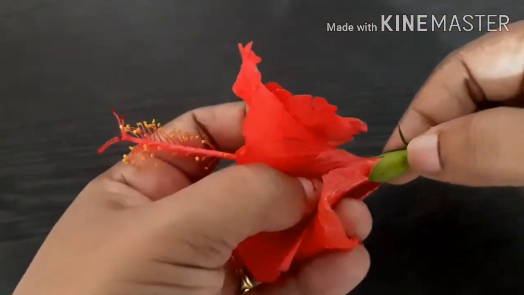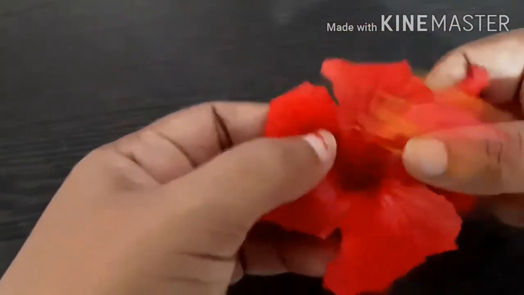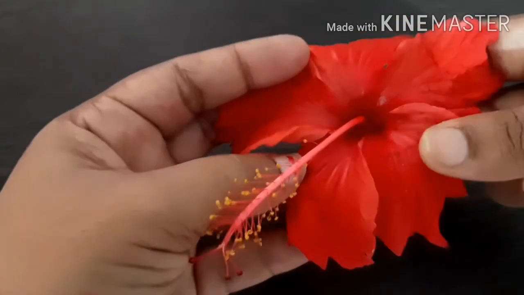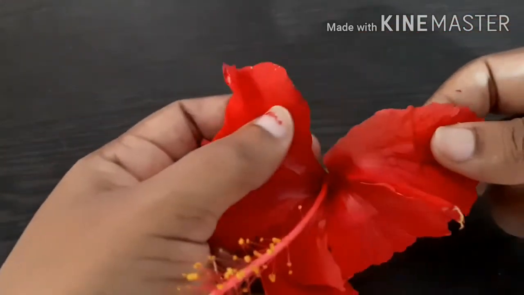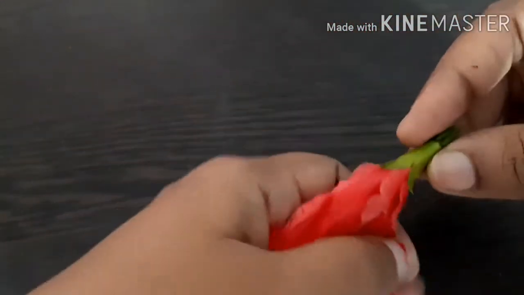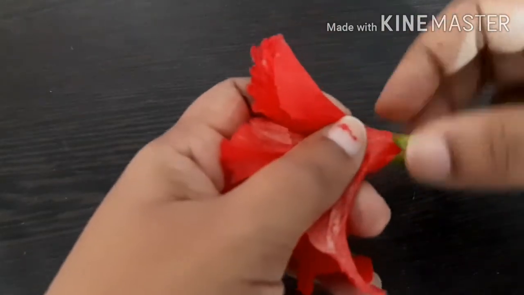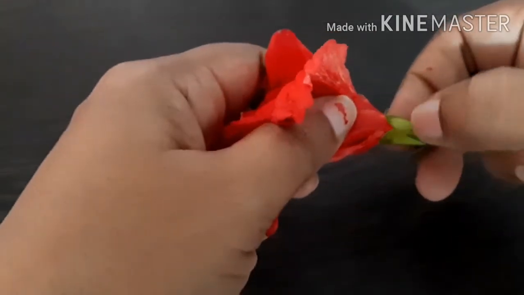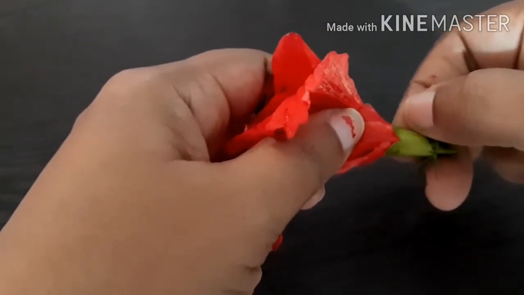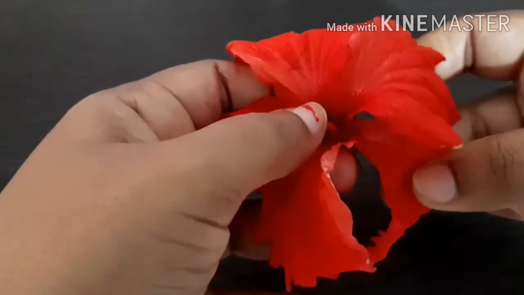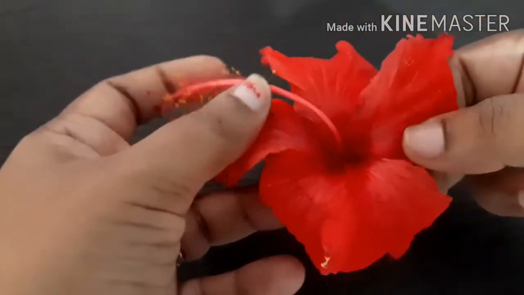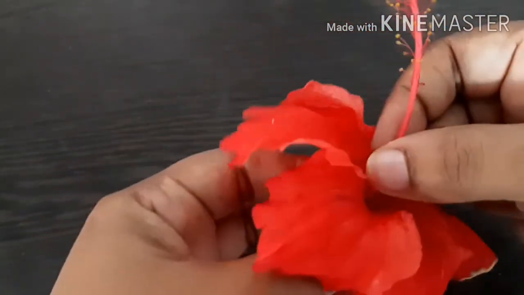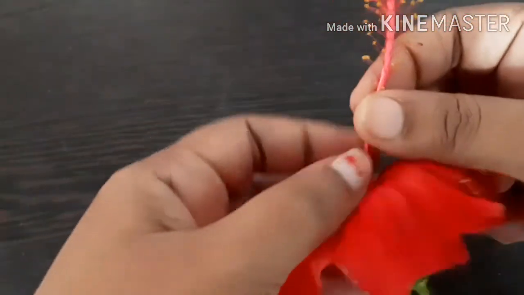Above this green color, you can see the colorful part. Here it is red color. So this colorful part of a flower is known as petals. What is it known as? Petals. The number of petals, sepals and its arrangement is different in different flowers.